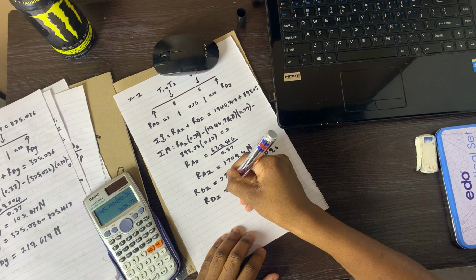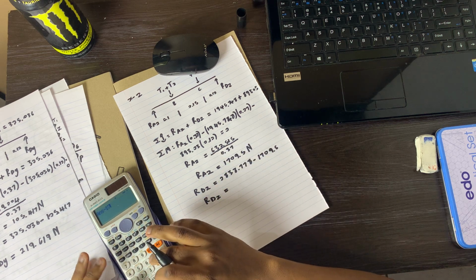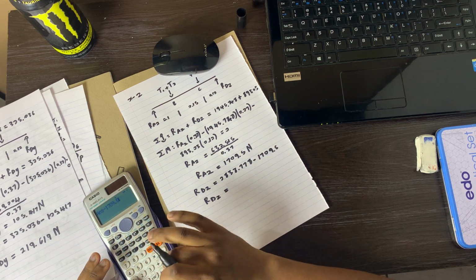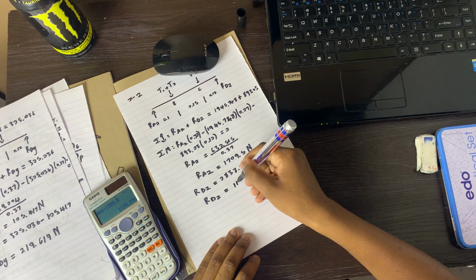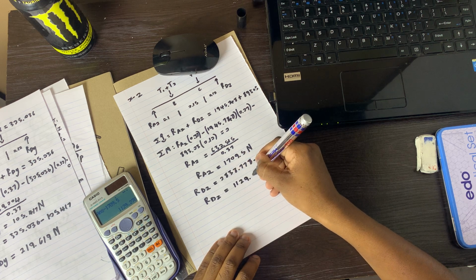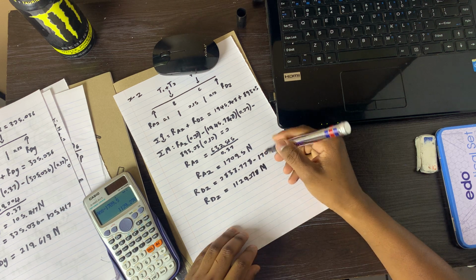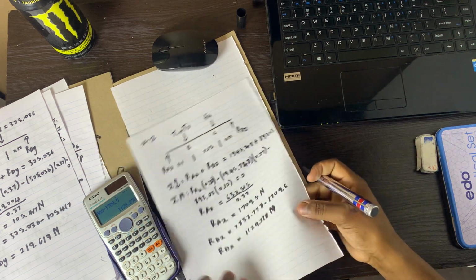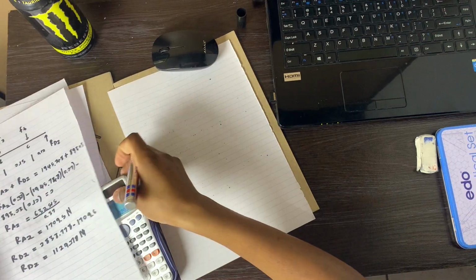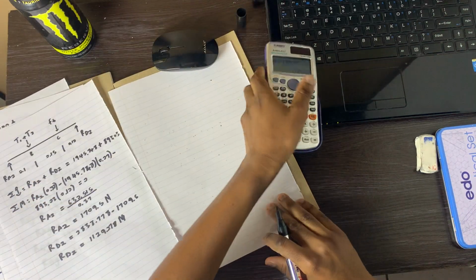That means RDZ is equal to 1129.278 Newton, right? Good.